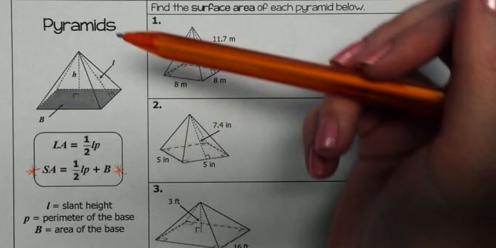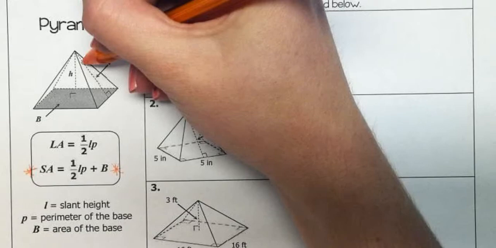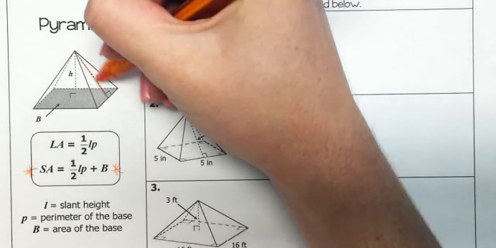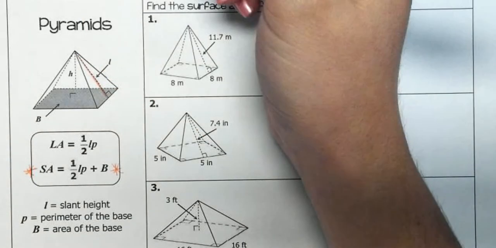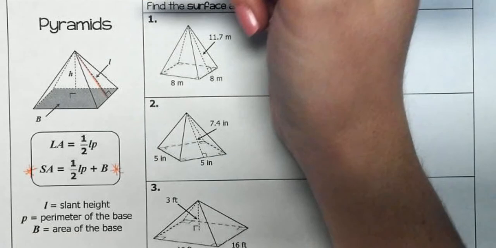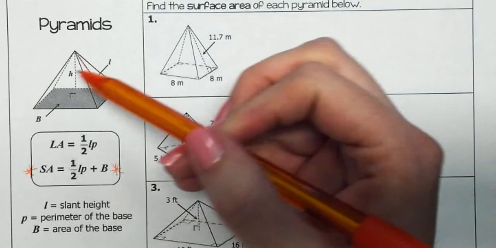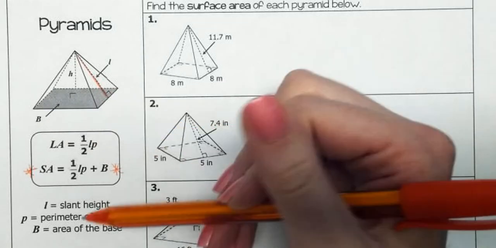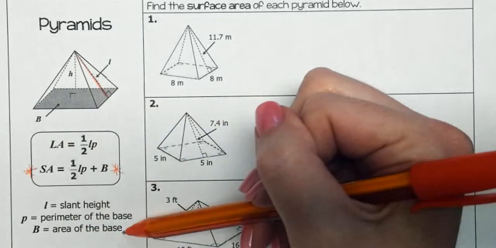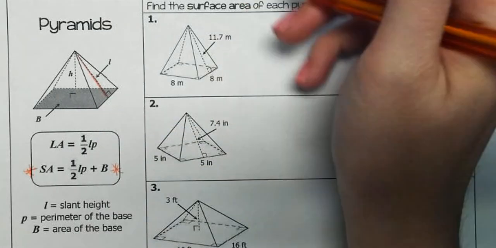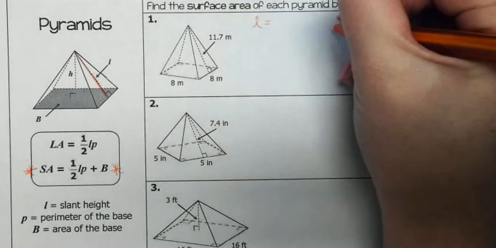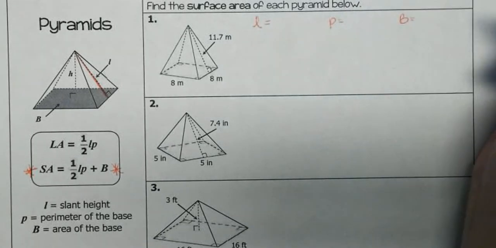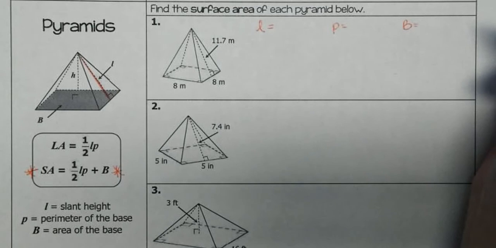So L means the slant height. L is this piece right here that is slanted along one of the faces, okay? That's your L, that's your slant height. And then you're going to have P, the perimeter of the base. You're just going to add up all the sides of that base. And then you're going to have the big B, which is the area of the base. So these are the three things that you need. You need L, you need P, and you need big B. Okay? So we're going to find all of these in this formula.